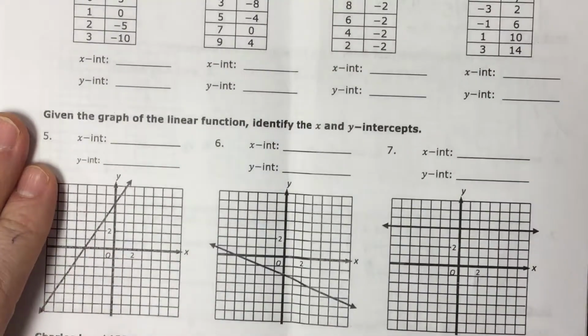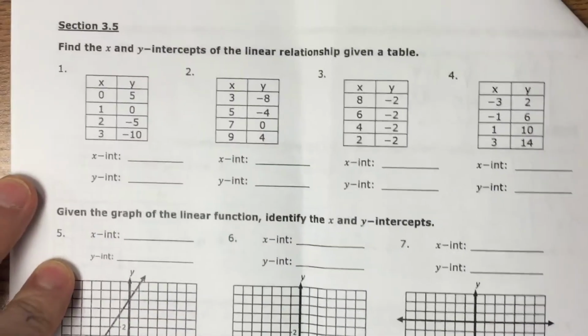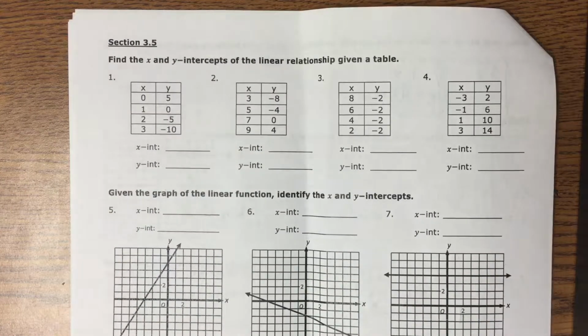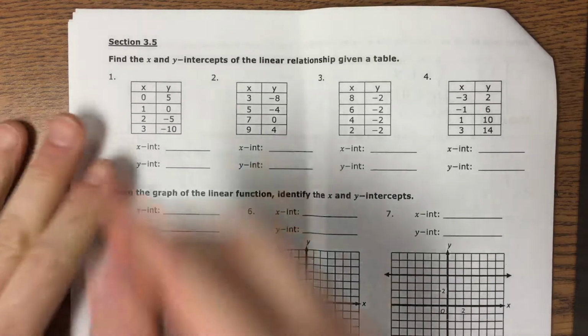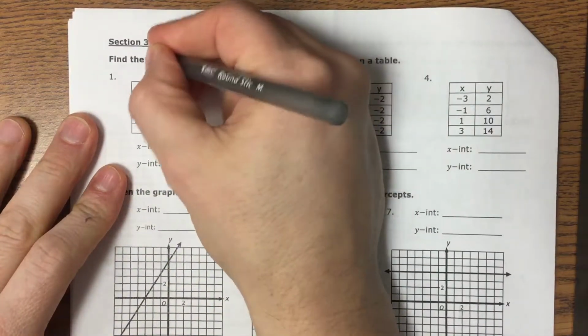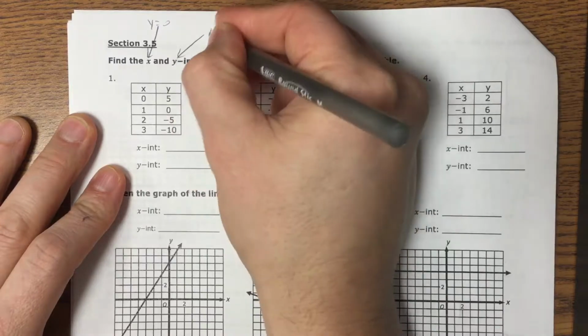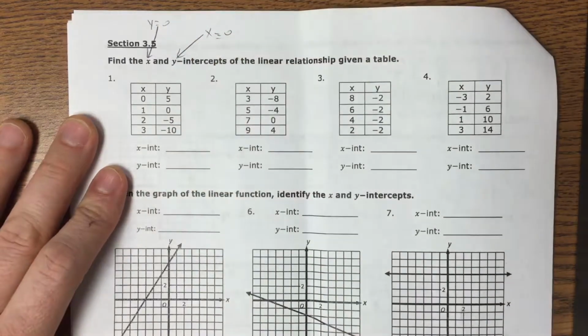Find the x and y intercepts of the linear relationship given a table. Oh, my mistake. I'm sorry. There's the table. Okay, well, how do you know if you have the x-intercept? Because y is 0. How do you know you're at the y-intercept? Well, x is 0. Okay?